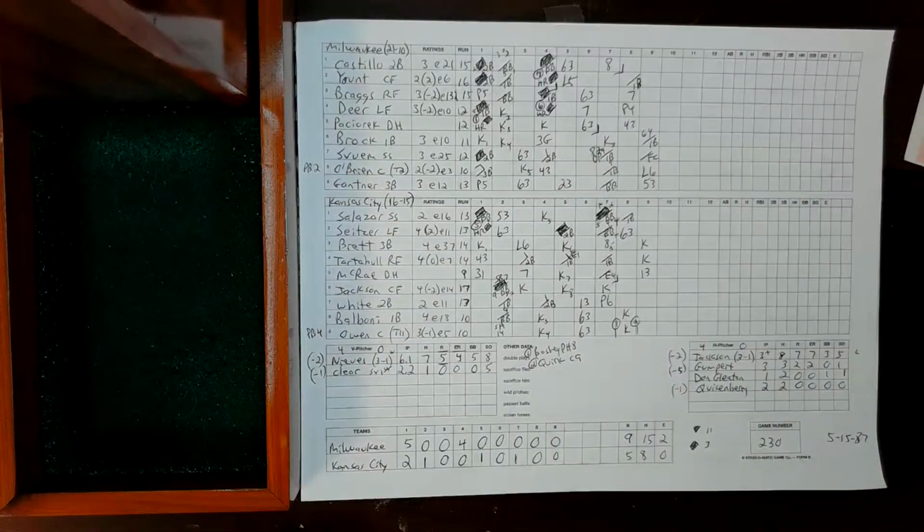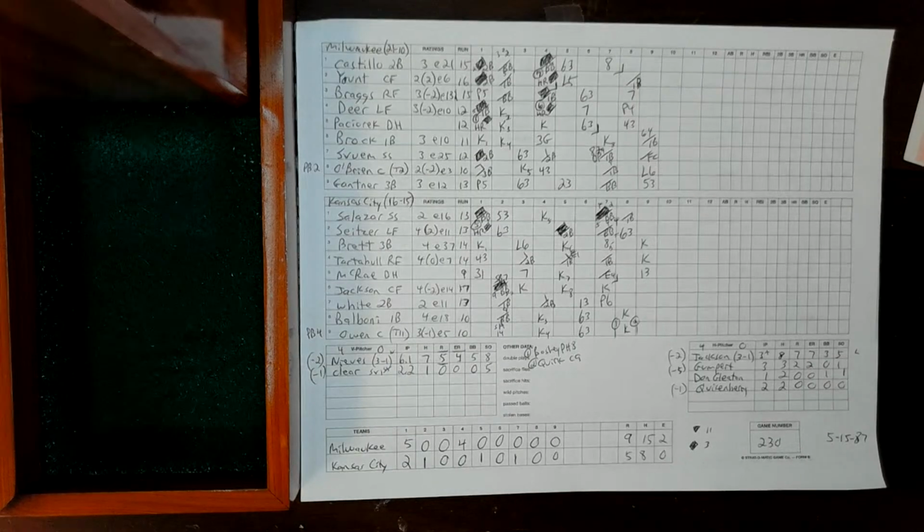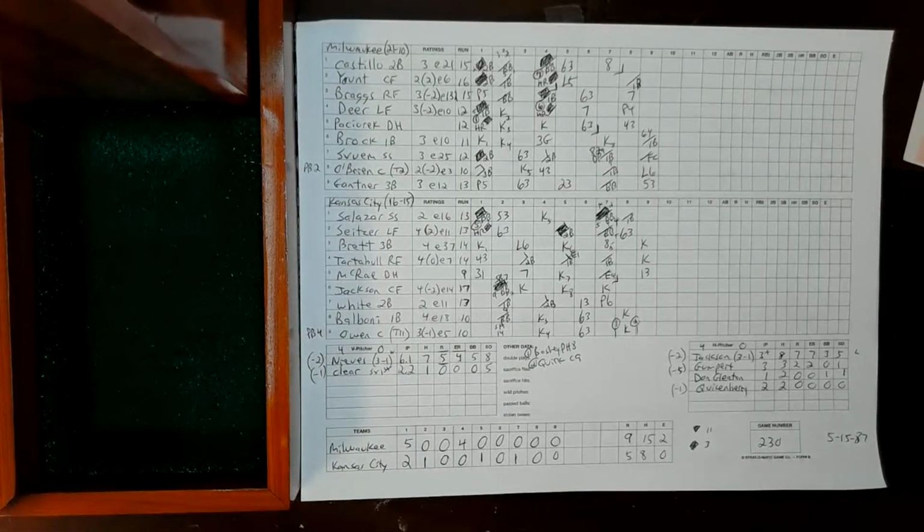They are 22-10. They are now one full game ahead of the Yankees, who are 22-12. But the Yankees still have to play a game today. And they're 1.5 games ahead of Toronto, who stands at 20-11. Kansas City drops to 16-16. They're now 3.5 games behind the Oakland A's, who stand at 20-13. So there you go. Brewers win it by the score of 9-5.